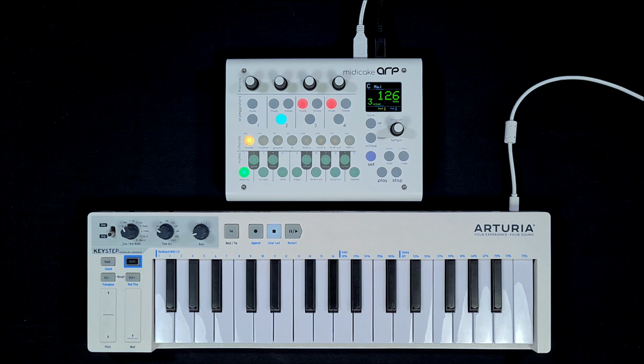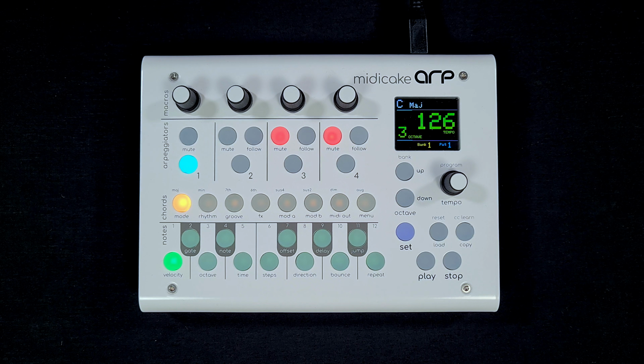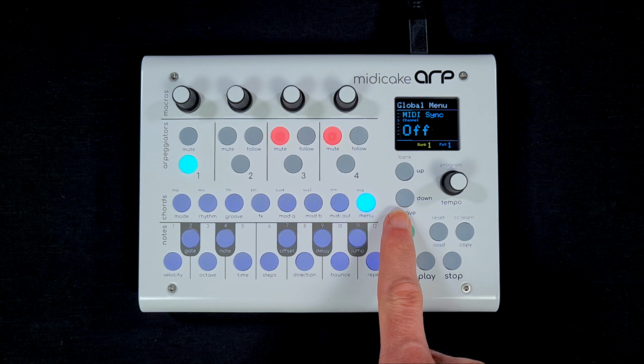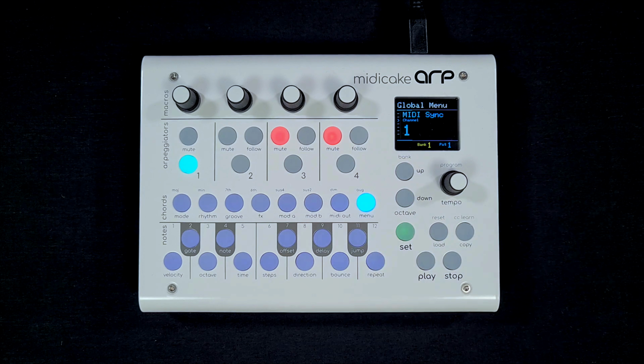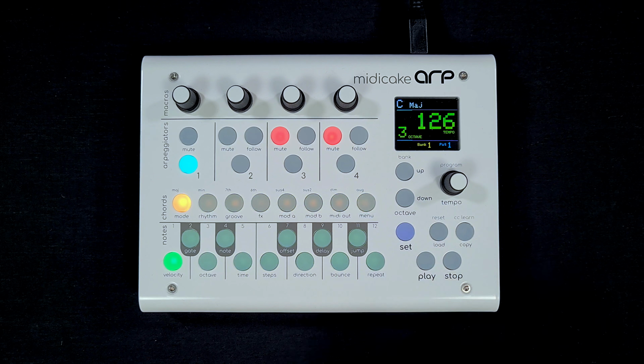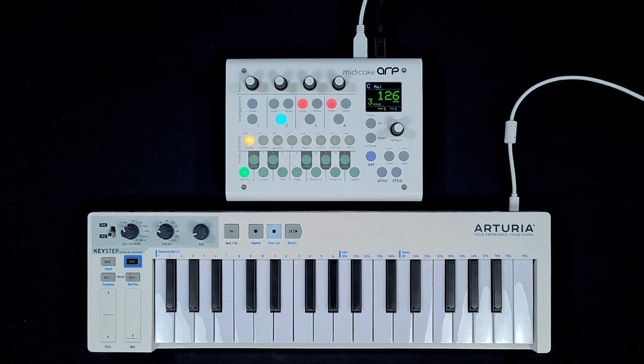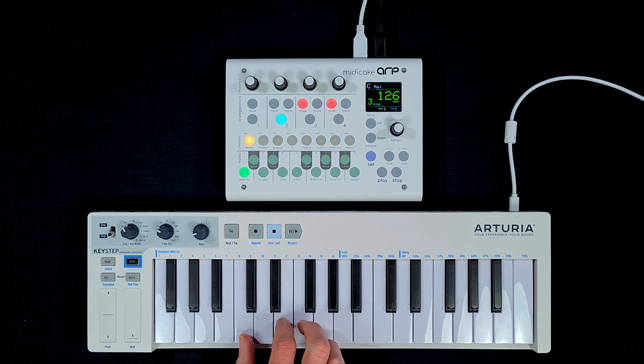When connecting a controller via USB or MIDI DIN, you must ensure that the MIDI channel that the controller is outputting matches the MIDI sync channel set via the menu. Press the Set button to enter Set mode. In this mode, the notes will be highlighted in blue. Then repeatedly press the Menu button until you see the MIDI sync channel option. Use the up-down buttons or the tempo knob to change the value and thereby select the desired channel. Press the Set button again to return to play mode. You can then play notes on the external device, and ARP will generate its sequences based on those notes.